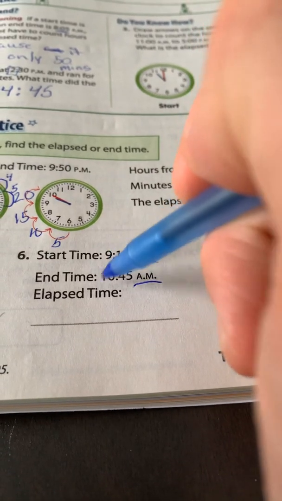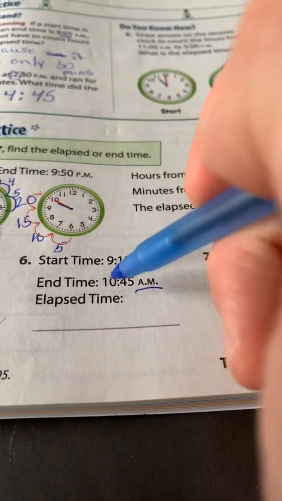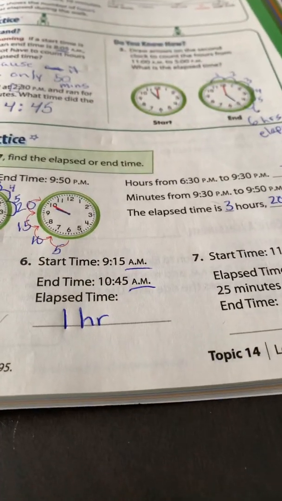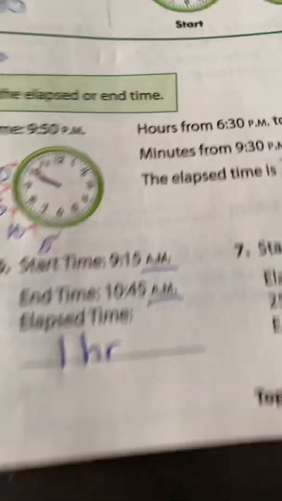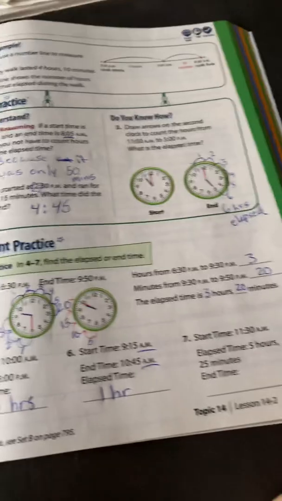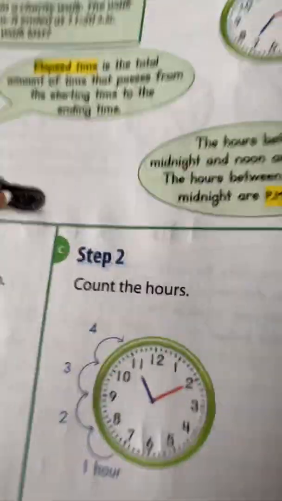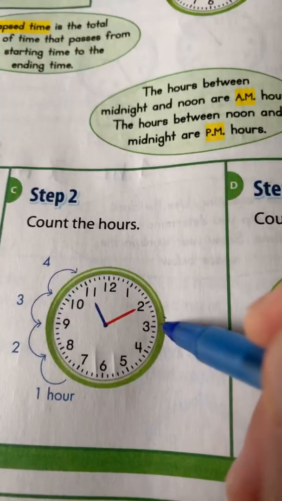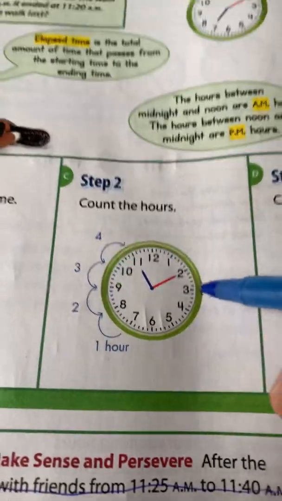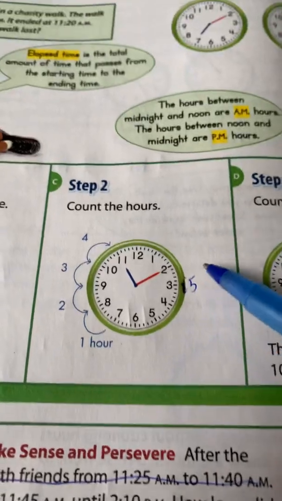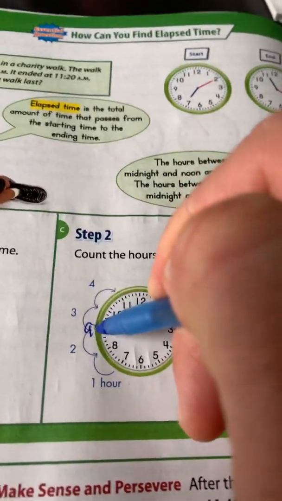So elapsed time, we have to figure out, well, we went from 9 to 10. So from 9 to 10 is 1 hour. We know that much. Now we have to figure out how many minutes from 9:15 to 10:45. You can use any clock we've had on these pages to figure it out. You know that 15 is right here, and we're at 9:15. So all you got to do is go to the 15 on any clock we have, and you got to get to 45, which is here.